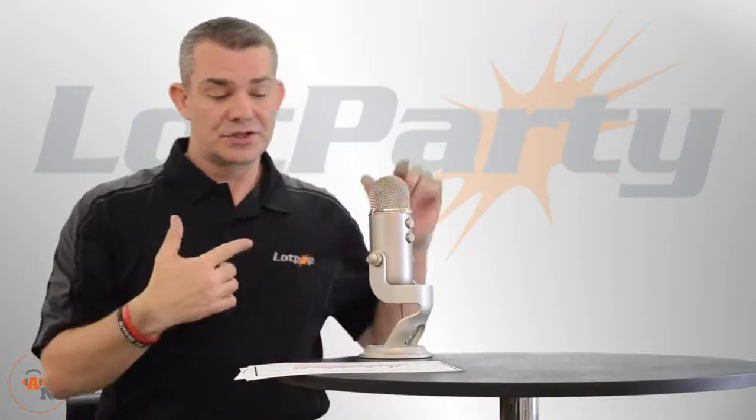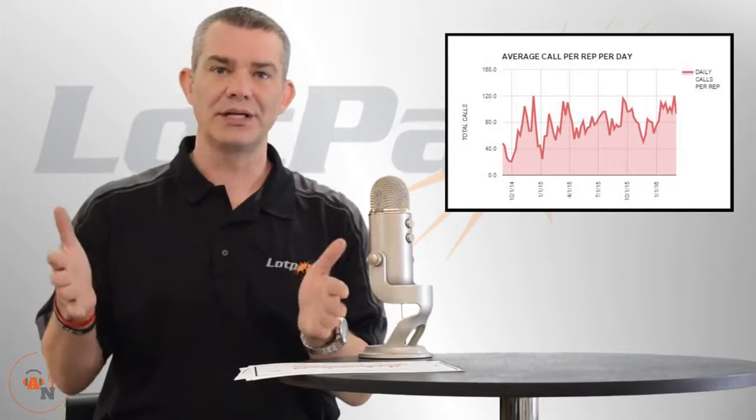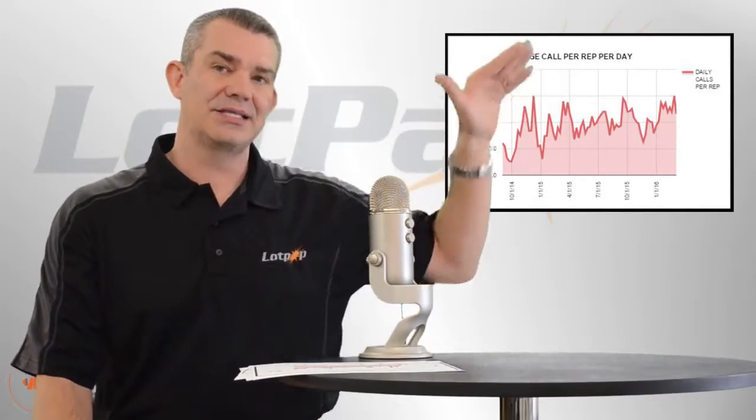So we got 200 phone calls going out. Well, in this chart right here, I could take that 200 and divide it by 3 and see how many calls per week we are doing per rep. And I can even break it down by day if we've got 6 working days. But see this chart here, the average calls per rep per day. If that activity is going up, that's what your goal is, to make sure our activity is going up.